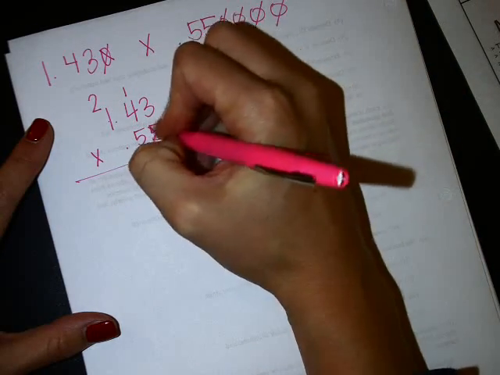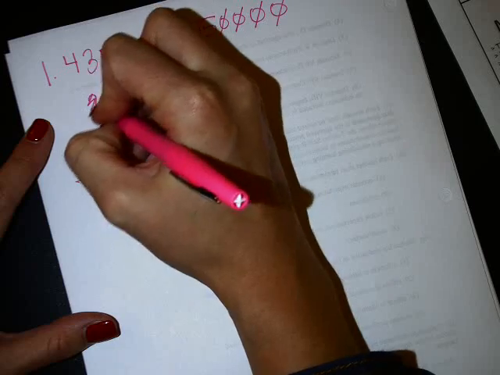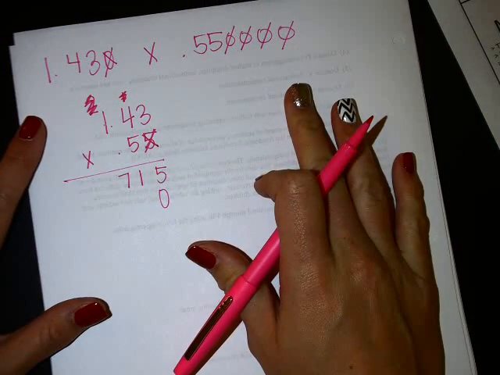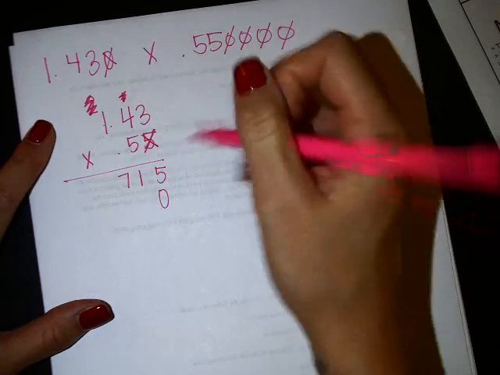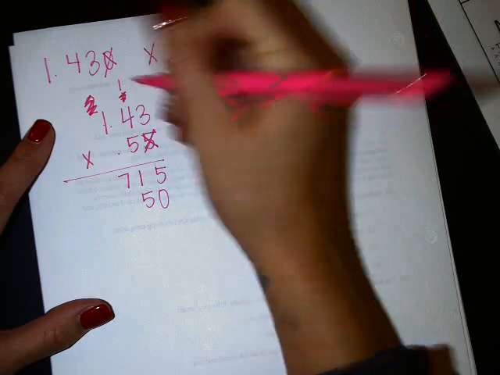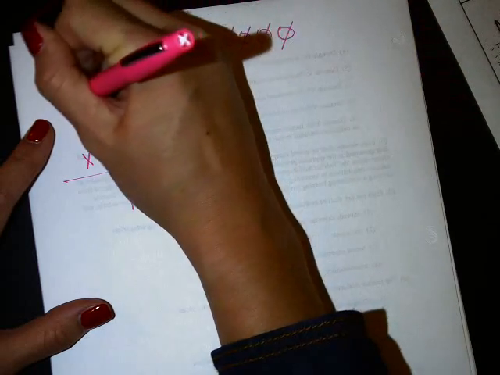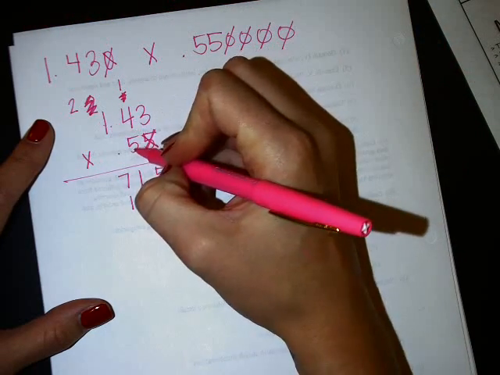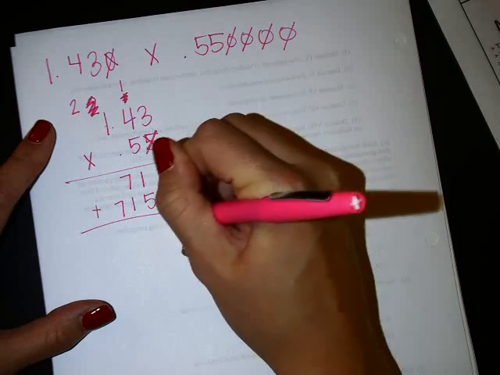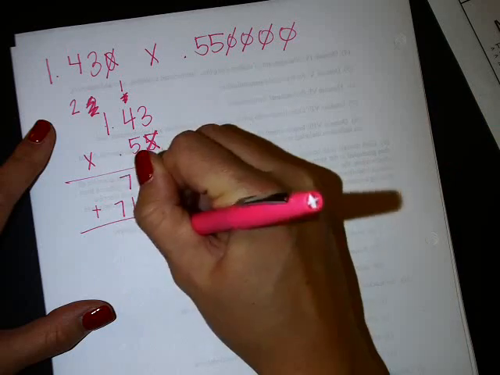And then we just multiply like normal. So 3 and 5 gives me 15. 4 times 5 is 20 plus my 1. And 5 times 1 is 5 plus 2 is 7. I teach you to put your 0, and then cross off those little numbers that you've carried. That way you're not tempted to accidentally use them again.